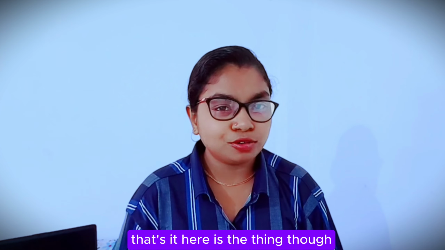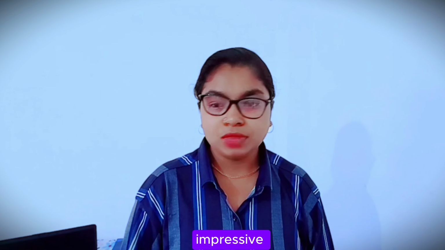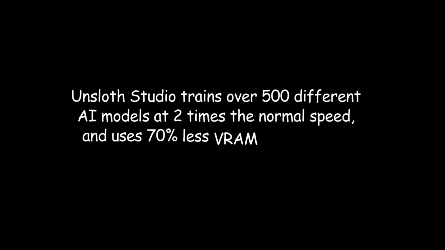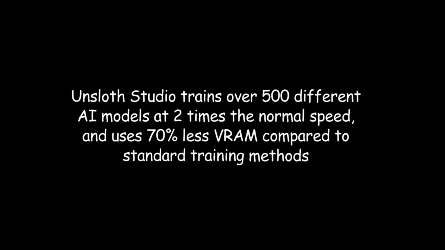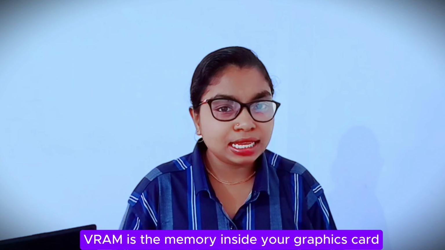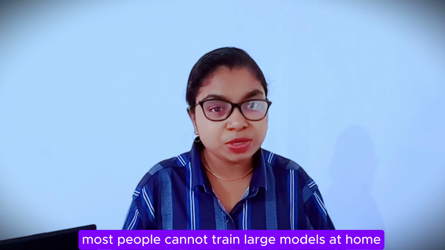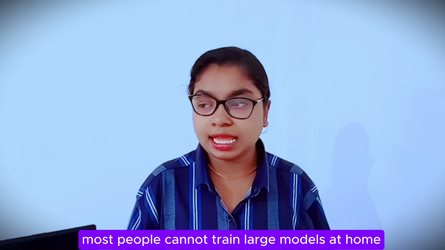That's it. Here is the thing though. The numbers behind this are what make it actually impressive. Unsloth Studio trains over 500 different AI models at 2 times the normal speed and uses 70% less VRAM compared to standard training methods. That is not a small difference. VRAM is the memory inside your graphics card, and it is the main reason most people cannot train large models at home.